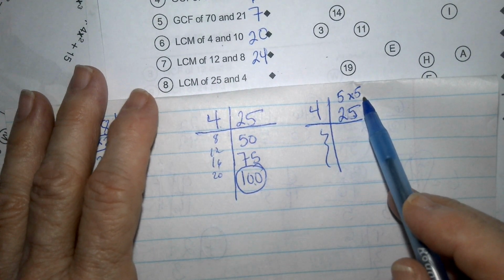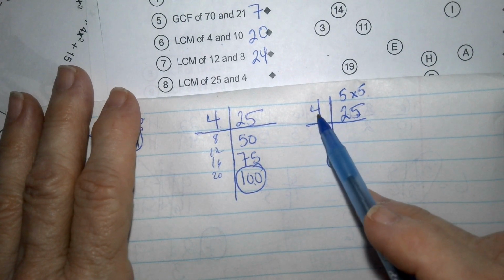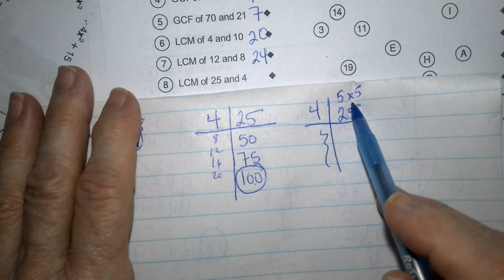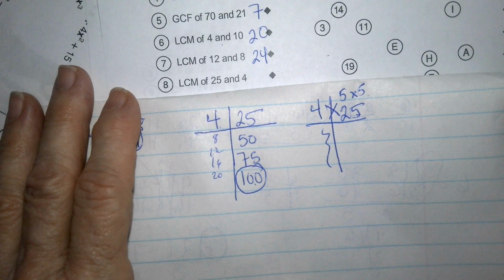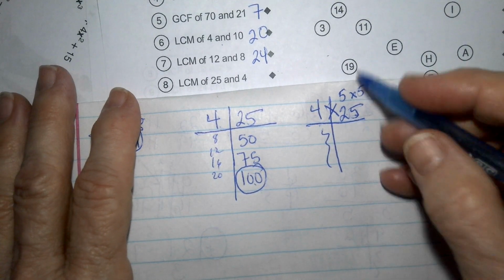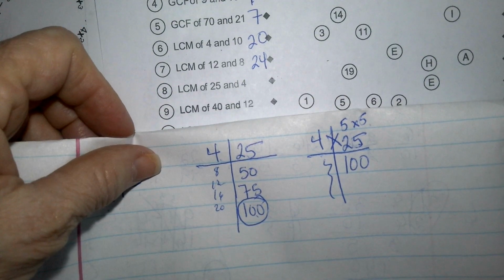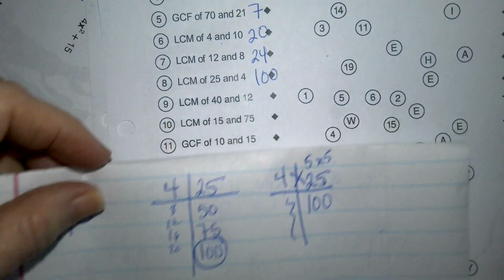When you see, girls, and please pay attention, if 4 does not go into any of those factors, here is a case where you can just multiply those two right away. 4 times 25 is 100. And we'll see another one of those, I think, in just a moment. So this one is 100. And check it off.